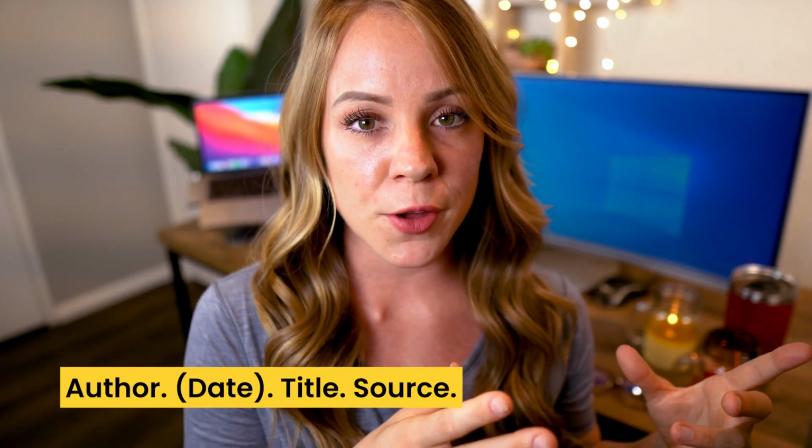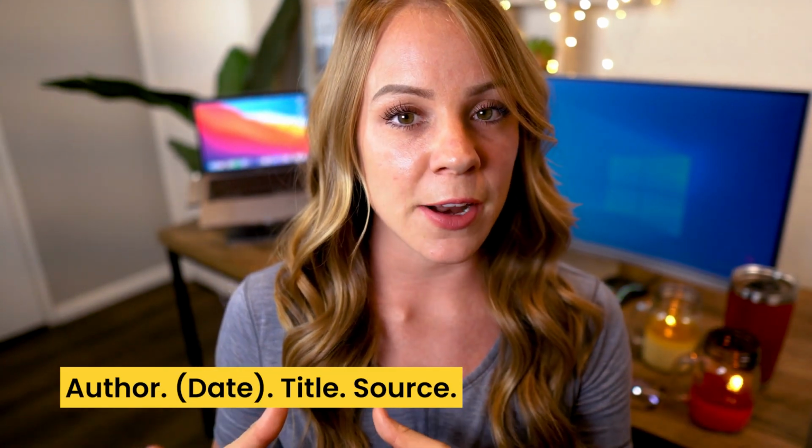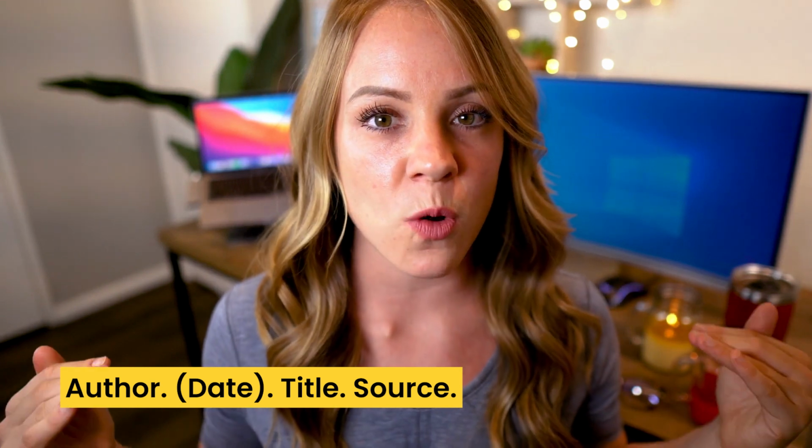Okay, so first things first, odd citation or not, all reference list entries are made up of the same 4 elements. If you've been with me for a while, you probably have these burned into your brain at this point, but I'm going to cover them quickly for those of you that are new. So those 4 elements that you're always going to look for are the author, the date, the title, and the source, in that order.